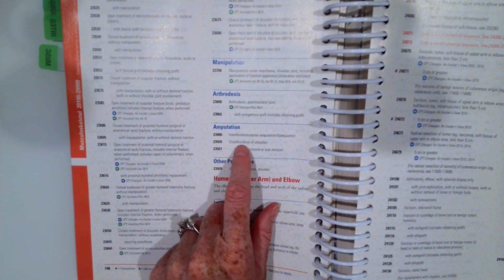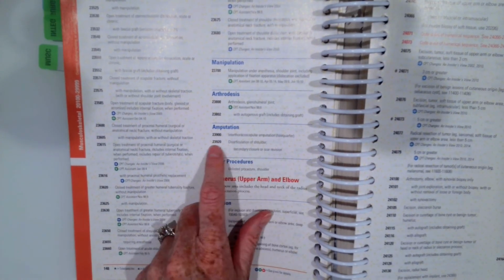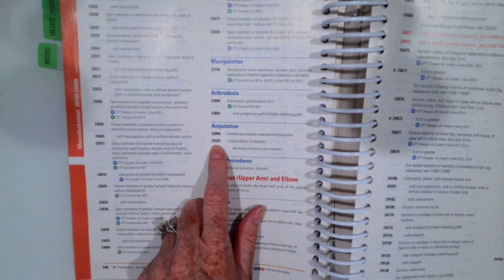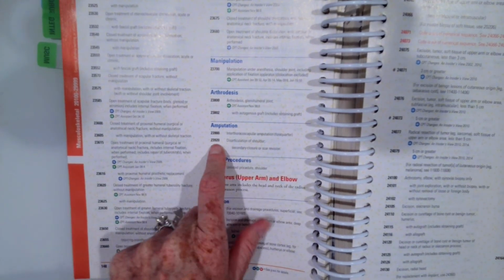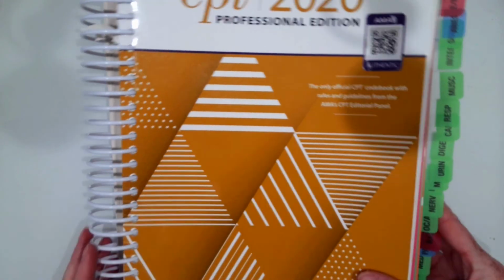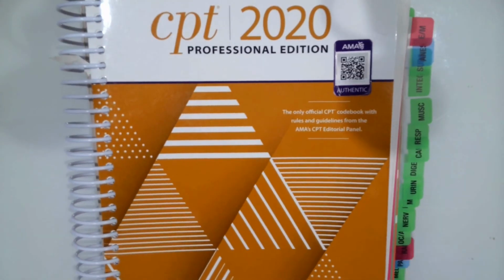Right here, disarticulation of shoulder. That's the correct code. That's the only code we had to pick from. So we would go ahead and assign that. So now we're to our third scenario, and like always, what I want you to do is pause the video, and then you are going to look up a partial osteectomy of the sternum and find the code, then unpause the video, and we're going to go over the correct answer.